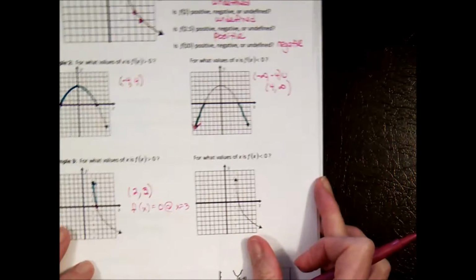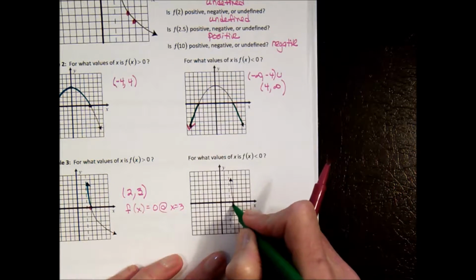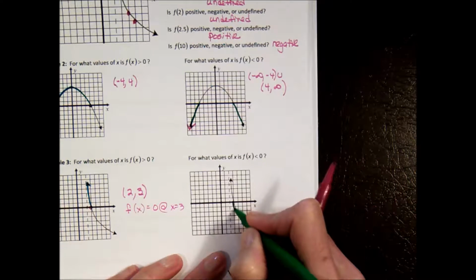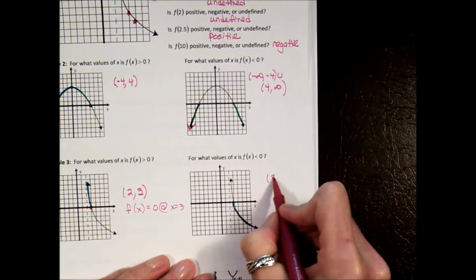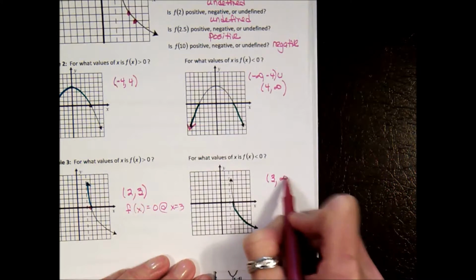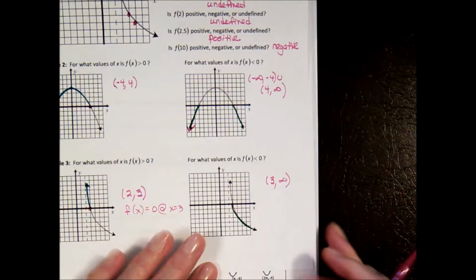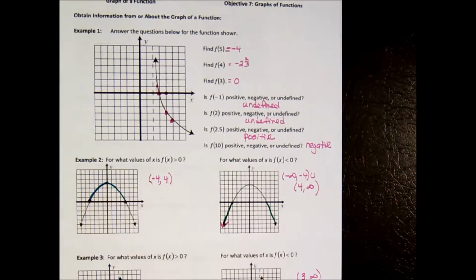All right, for what values of x is f of x negative? And again, that is represented by this green area right there, the green part of our graph. Where does it start being negative? It starts at 3, not including 3, and then it goes down to the right to infinity. It is still in negative land in that direction. So that's just reading a graph and understanding what you're seeing and being able to answer questions about that particular graph. Let's look at the next page.